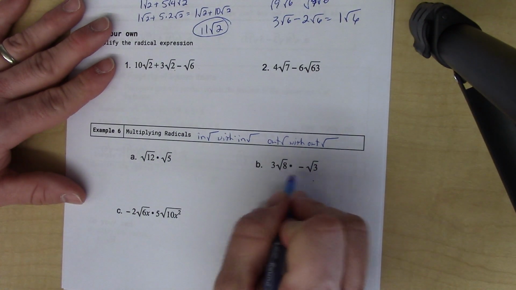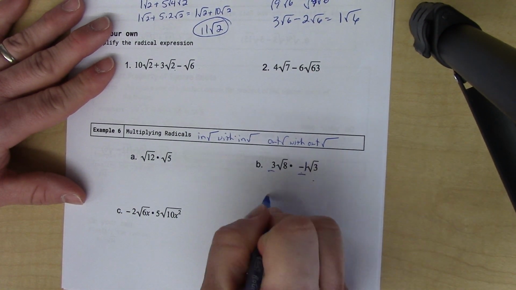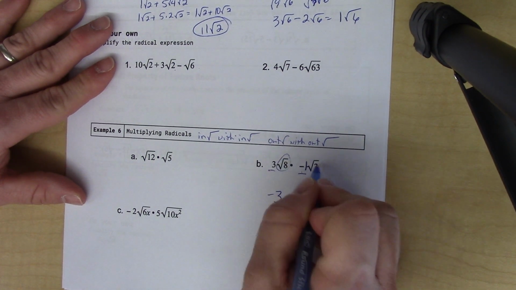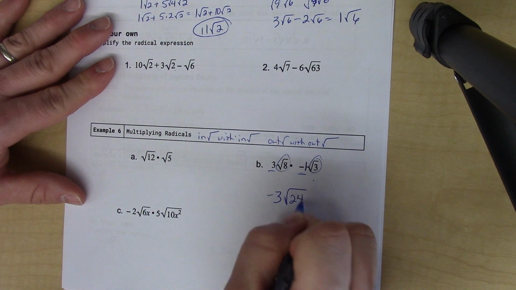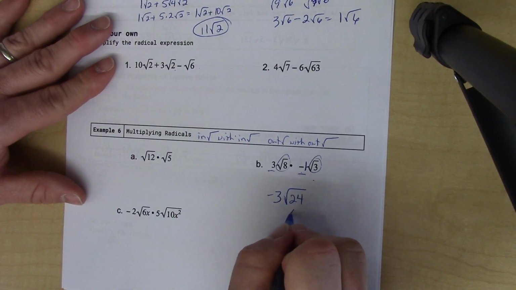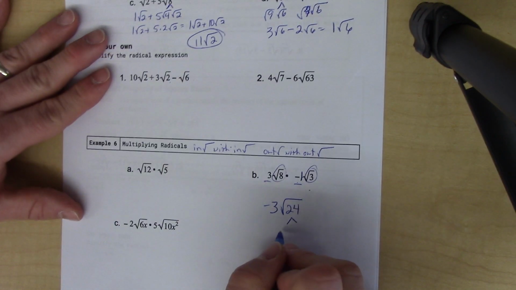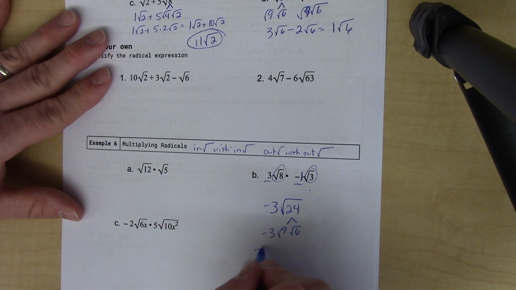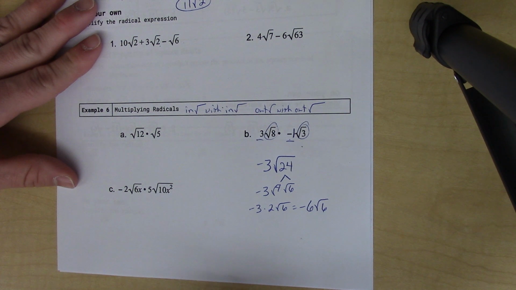So like for this one, I would go 3 times negative 1, which is negative 3. And then I would go square root of 8 times square root of 3, excuse me, which is square root of 24. And then we talked about reducing this, and just like up above when I said 24 is 4 and 6, I'm going to do it again here, 4 and 6. So I'd have negative 3 times that, and negative 3 times 2 square roots of 6 is going to be negative 6 square roots of 6, like that, right?